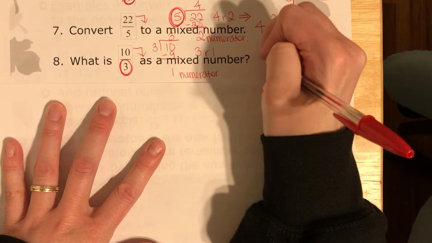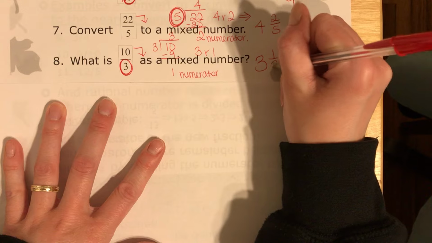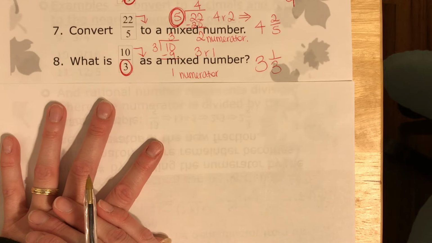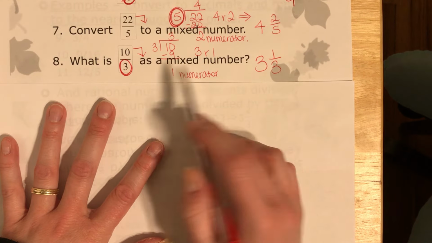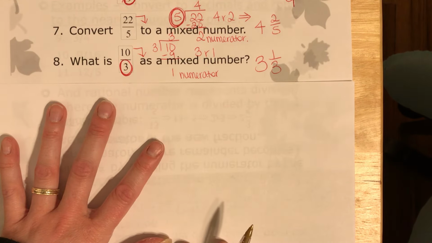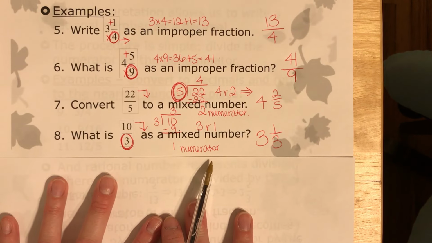So I get an answer of 3 and 1/3. And of course, any of these can be checked back the opposite direction by using the steps. So 3 times 3 is 9, plus 1 is 10. I still get that 10/3. So 5 and 6 dealt with going from mixed to improper. 7 and 8 were improper to mixed.